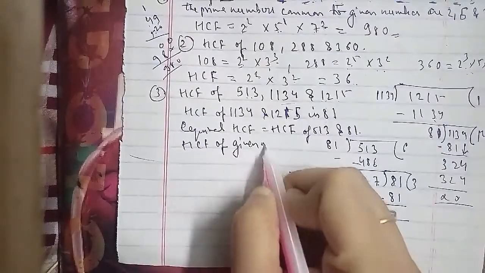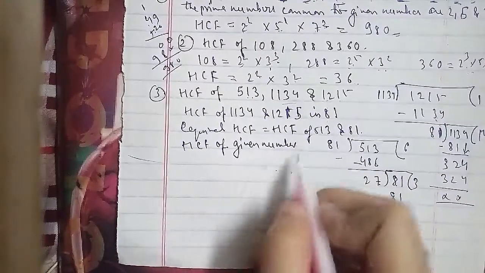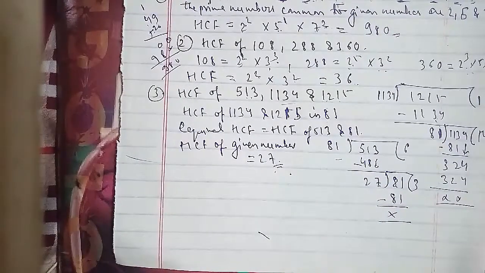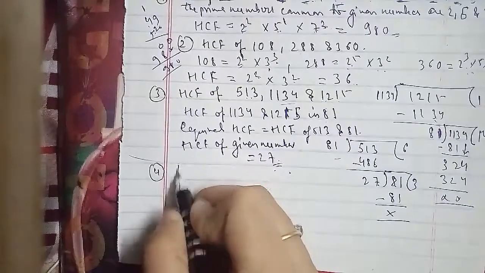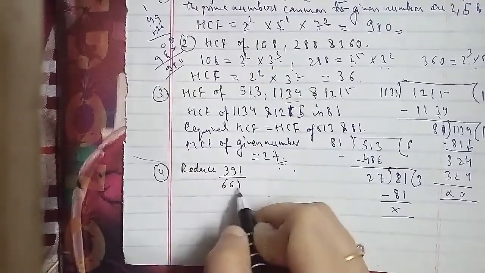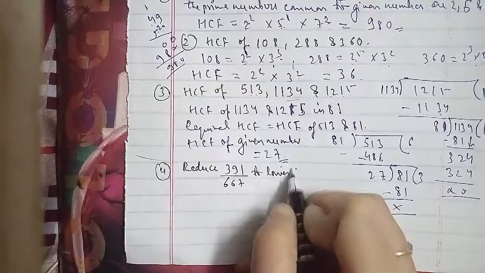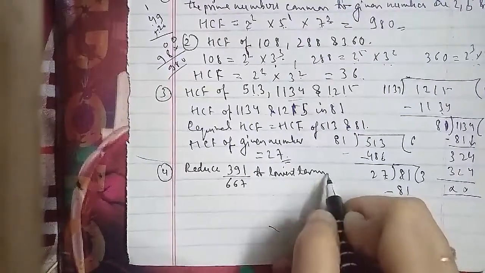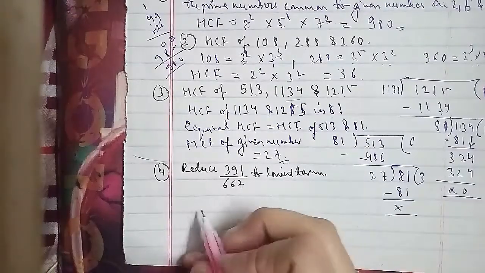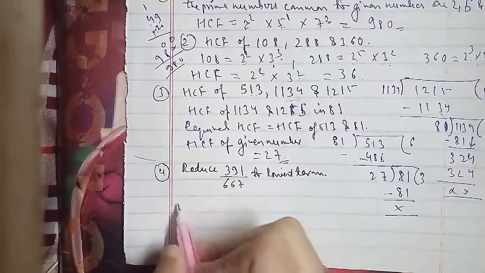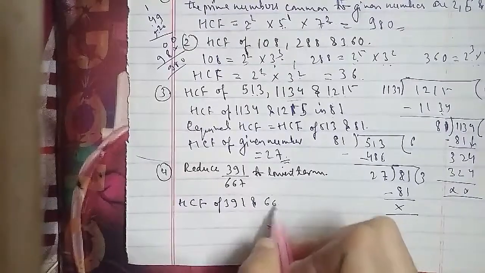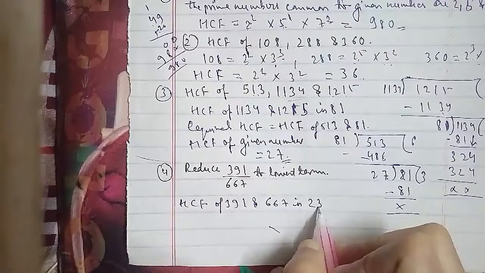The HCF of 391 and 667 is 23, and on dividing the numerator and denominator by 23, we get 391 upon 667, which is equal to 391 divided by 23 upon 667 divided by 23.